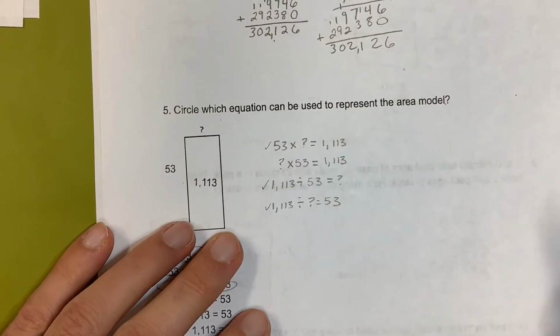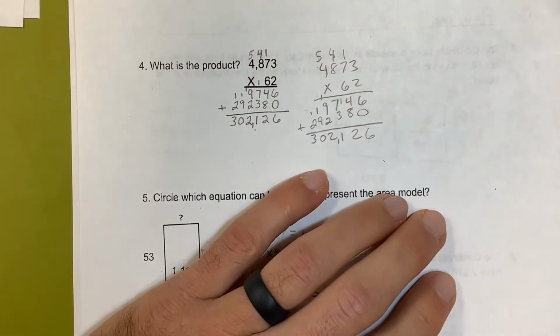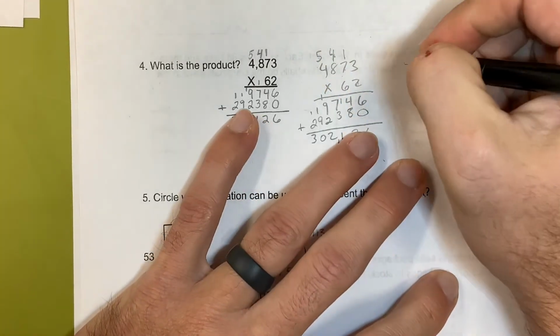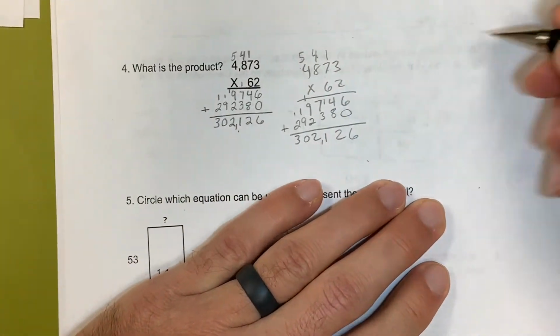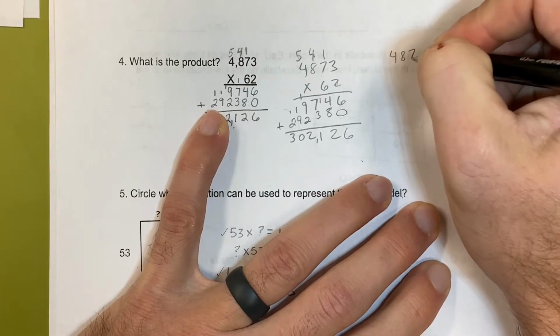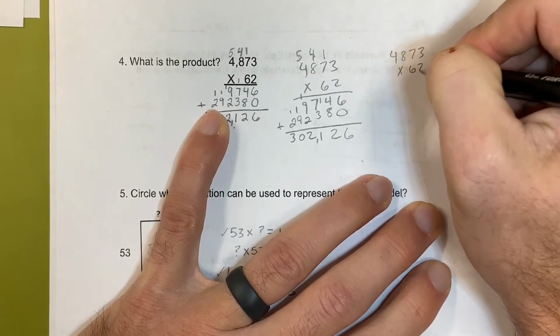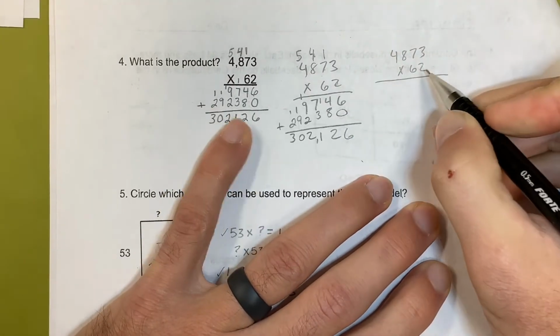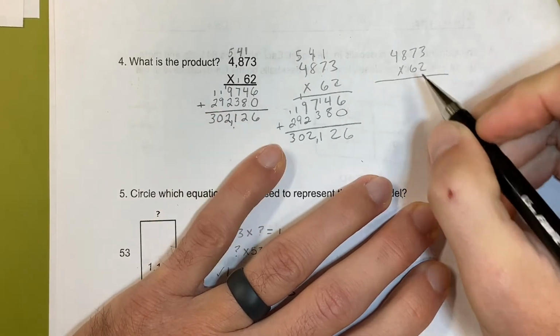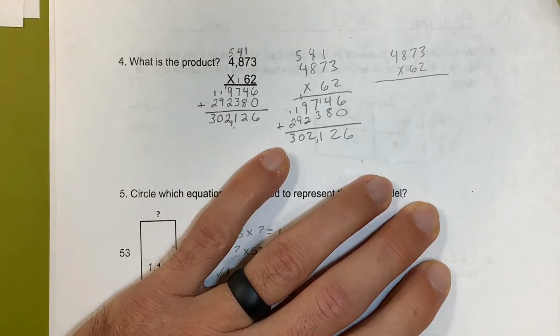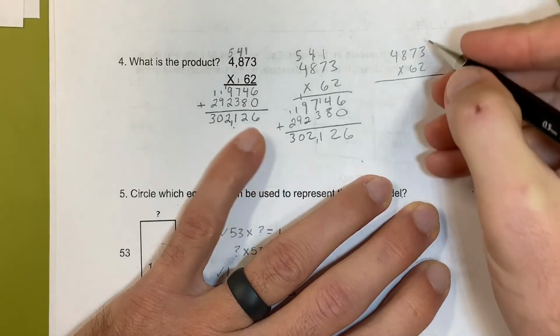Next, what is the product? I'll do it one more time. First start with the 2. We'll do the standard algorithm. I'll show you the area model over here in a second.